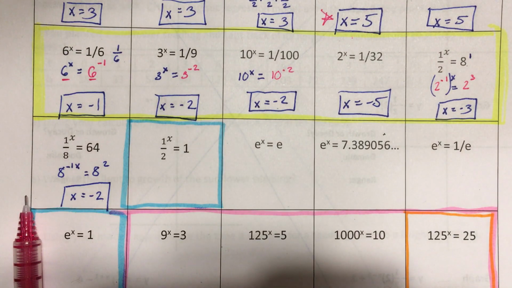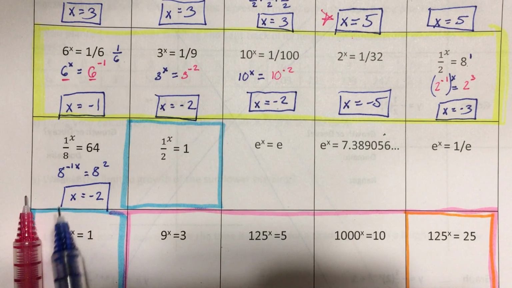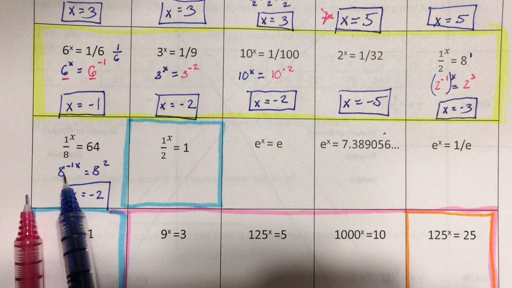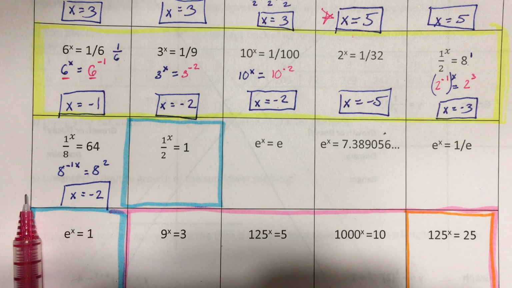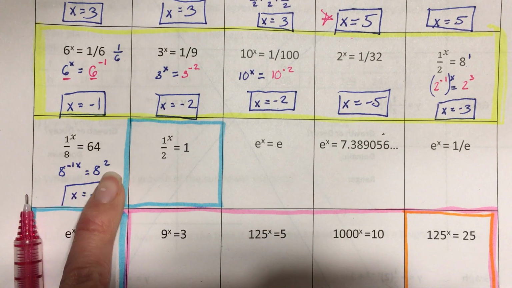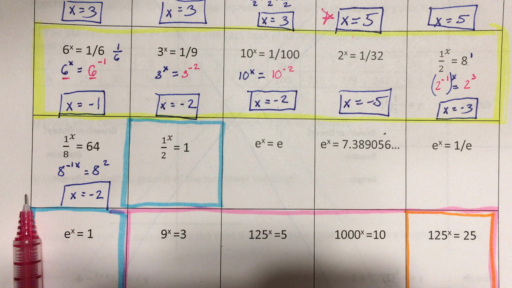Something else to note, on this problem, I actually could have taken this all the way down to base 2 if I wanted. So it doesn't matter what same base you get them to, as long as they are the same. Now, going to the smallest base possible, a lot of times that will make your exponents bigger, which can make solving a little bit more cumbersome. So I normally try to go to the bigger of the same bases if I have the option.